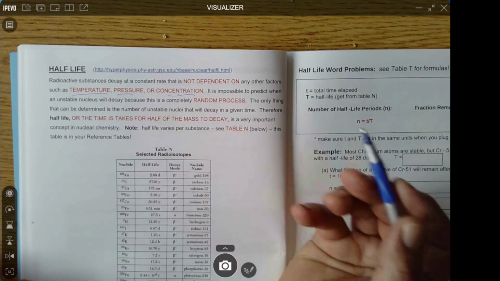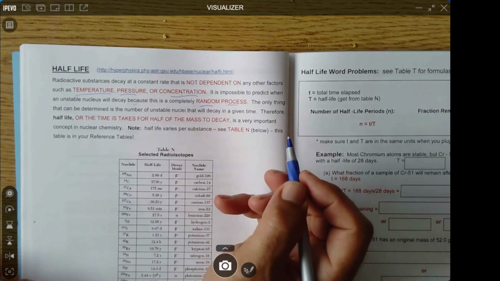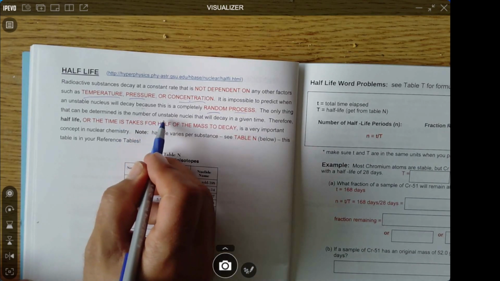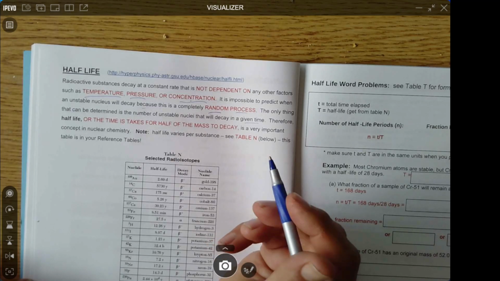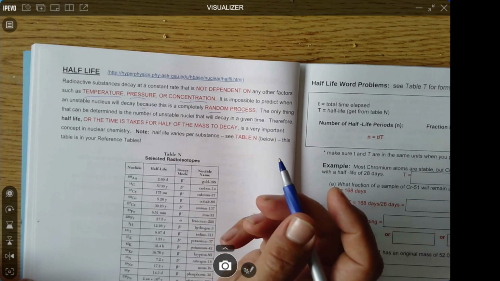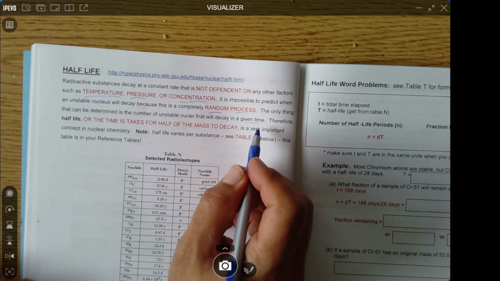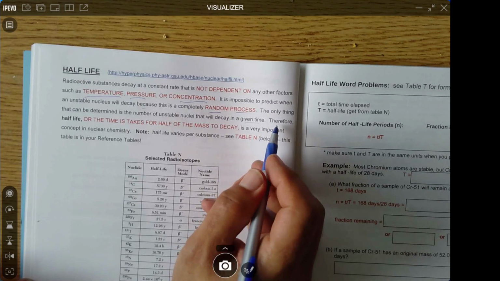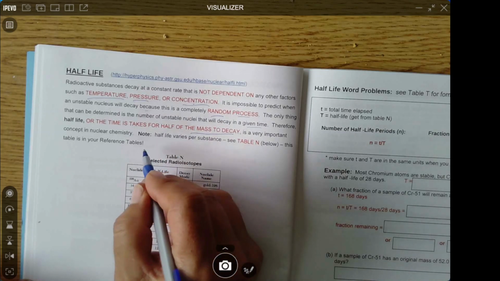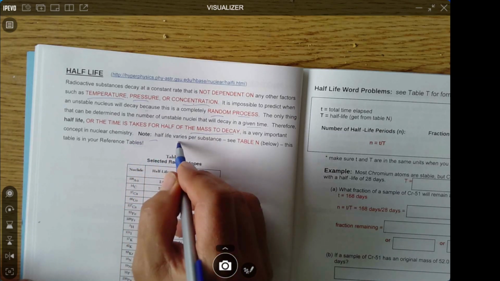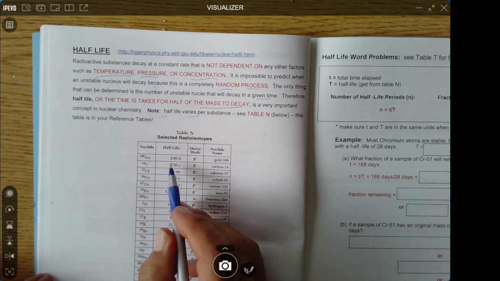It is impossible to predict when an unstable nucleus will decay because it's a completely random process. The only thing that can be determined is the number of unstable nuclei that will decay in a given time. So we can't tell you exactly when a particular neutron will destabilize itself in the nucleus, but we can determine over a given period of time how much of it will. Therefore, half-life, or the time it takes for half the mass to decay, is a very important concept in nuclear chemistry. Note that half-life varies per substance, so every different substance can decay at a different rate.